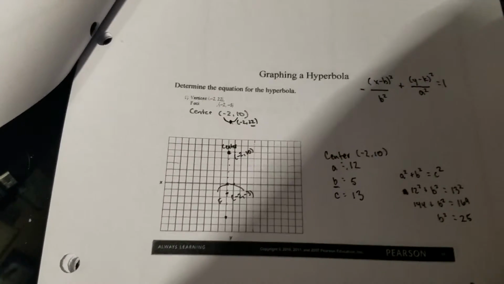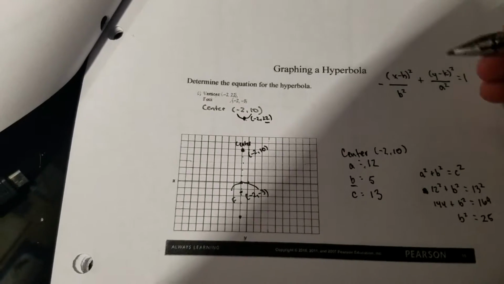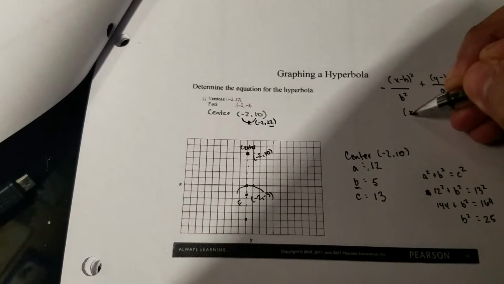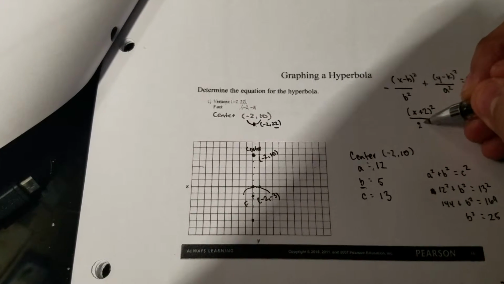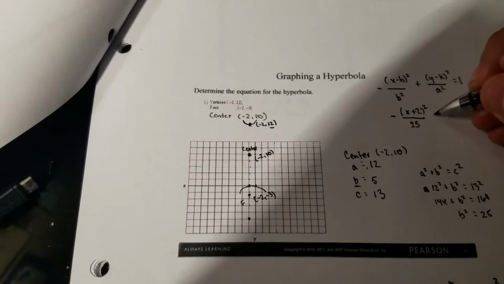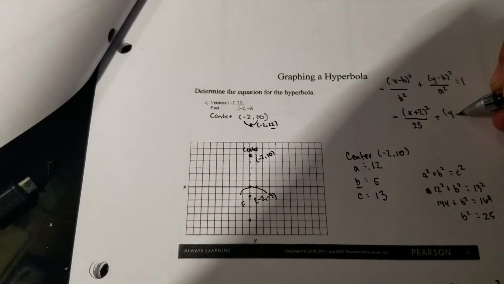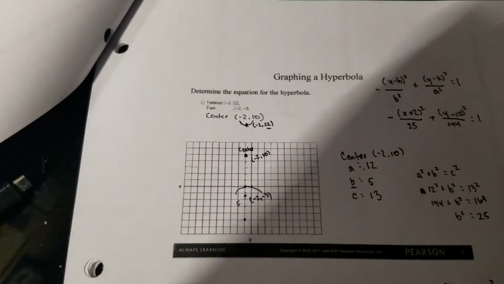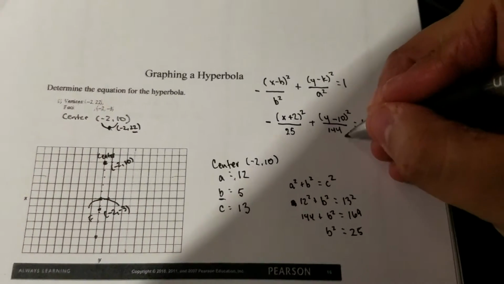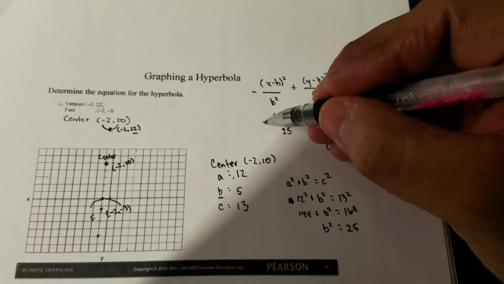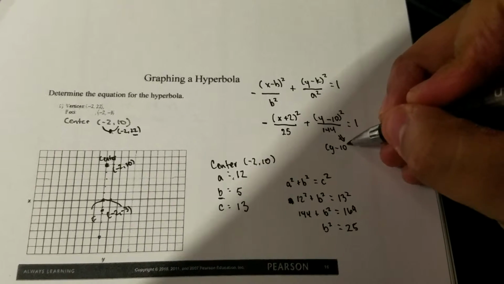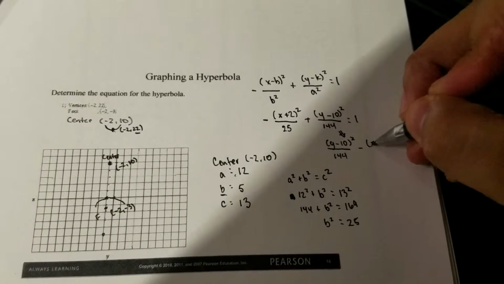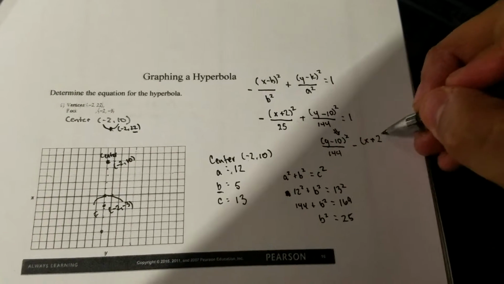So to go back here, now I have all my information. So (x plus 2) squared over 25, again this is negative, plus (y minus 10) squared over 144 equals 1, which I can write either like this, or I can also say, I usually don't write the negative in front. This is where they would, in your answer choices, if this was multiple choice, write it like this, with the minus as the second term.